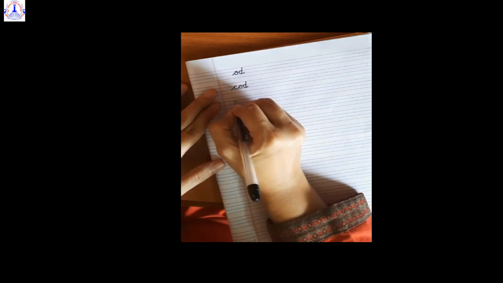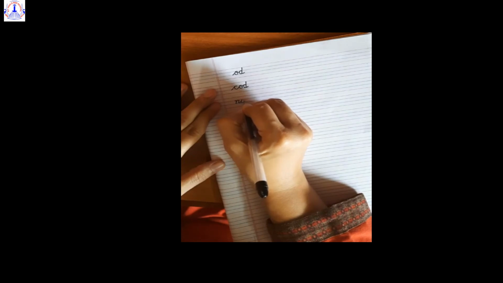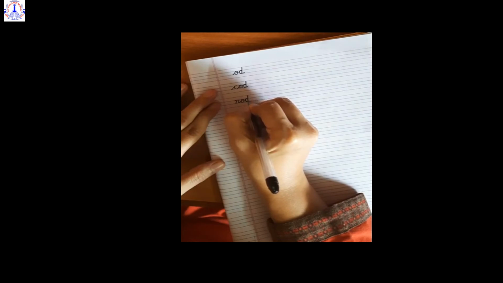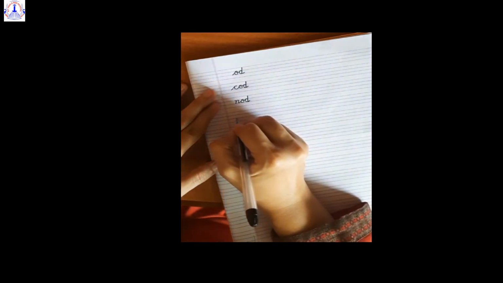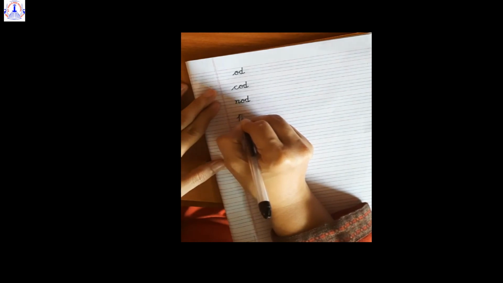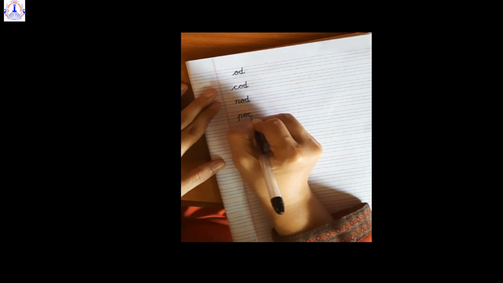Now come to the next line and write small cursive N, join and write O, join and write D. NOD, nod. Now move to the next line and write small cursive P, join and write O, join and write D. POD, pod.